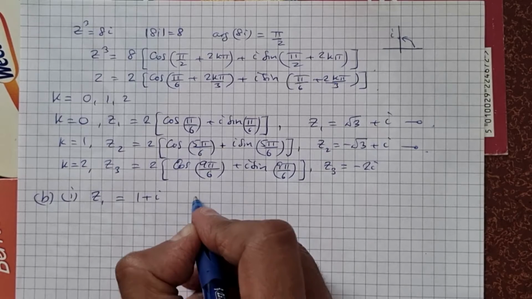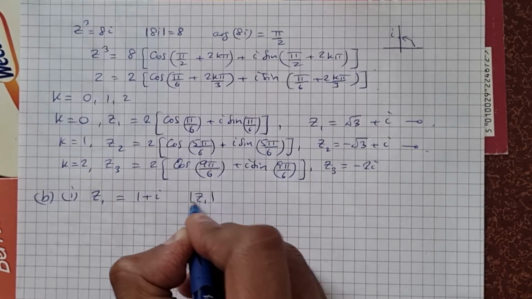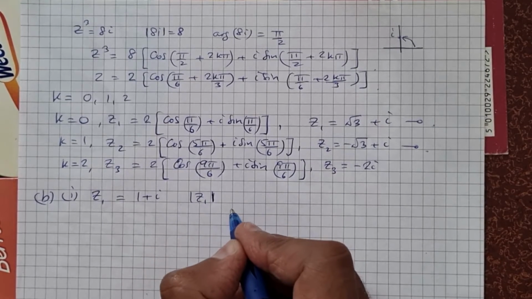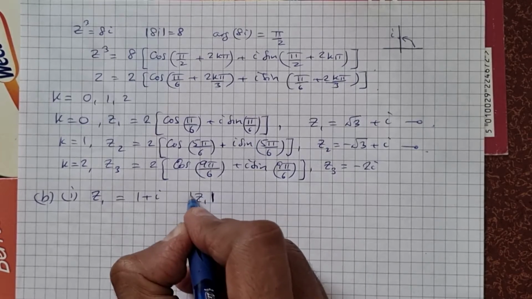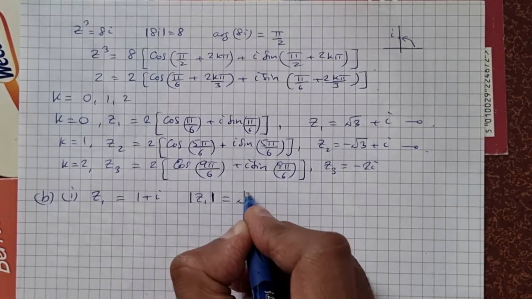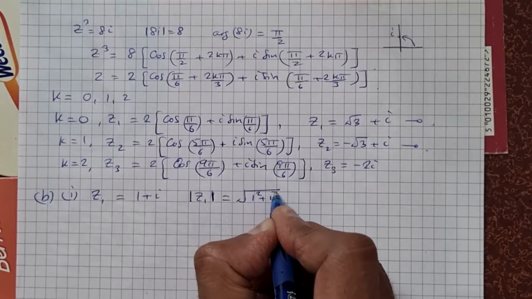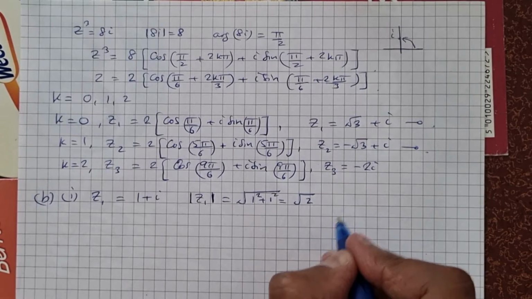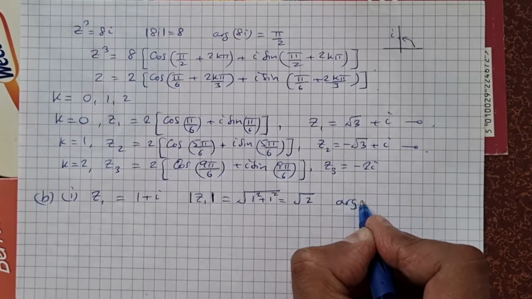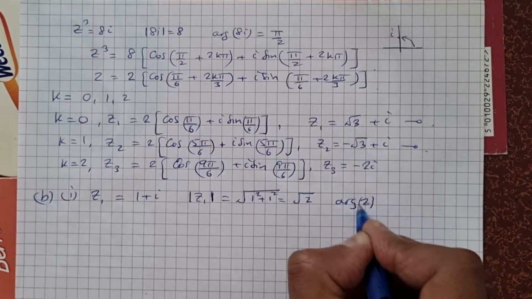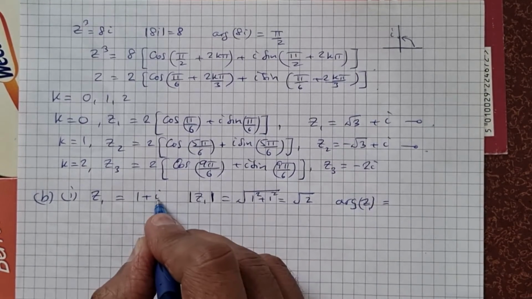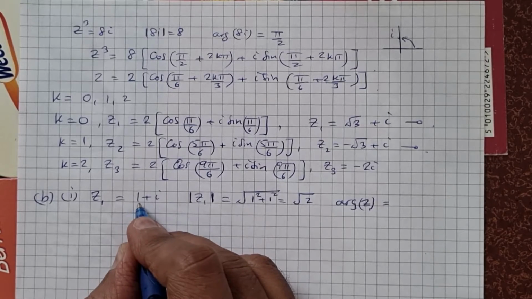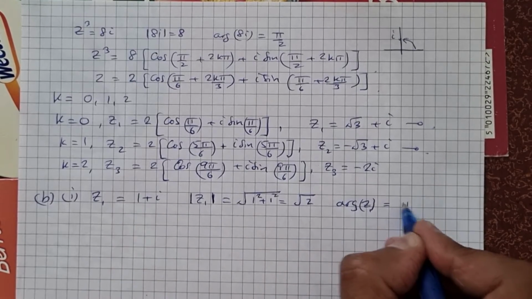If I first find the modulus of z1, it should be 1 squared plus 1 squared under a root, which is root 2. And also the argument of z1: this is 1, so 1 over 1 is 1, tan inverse of 1 is pi upon 4.